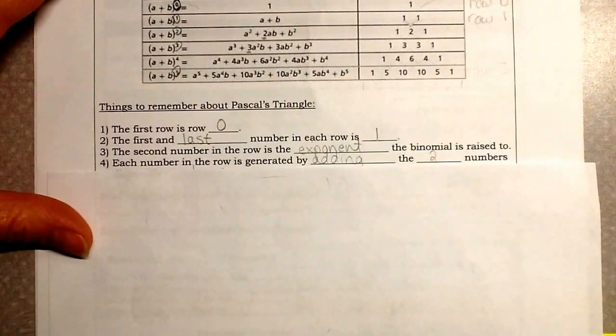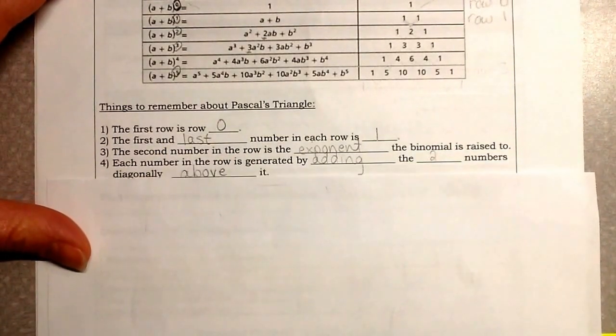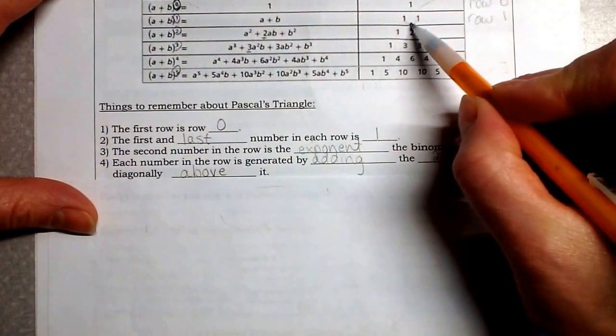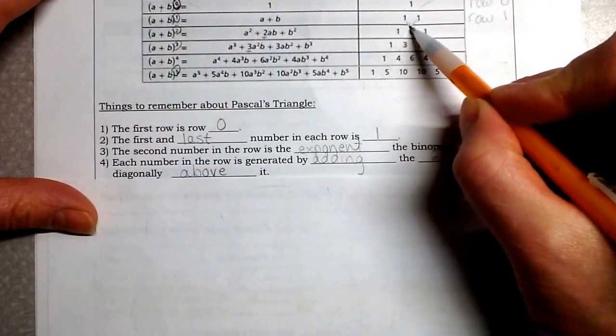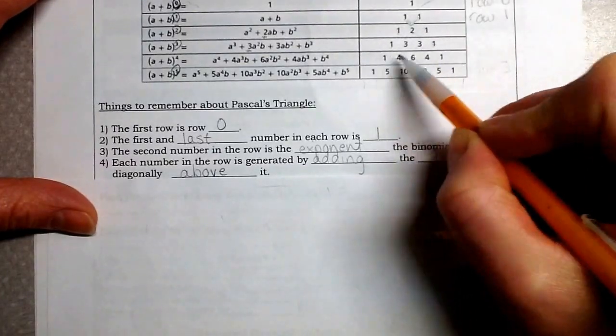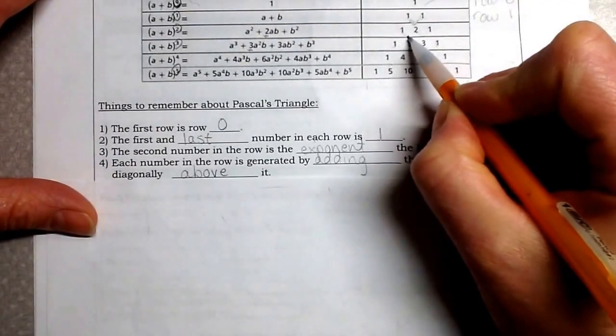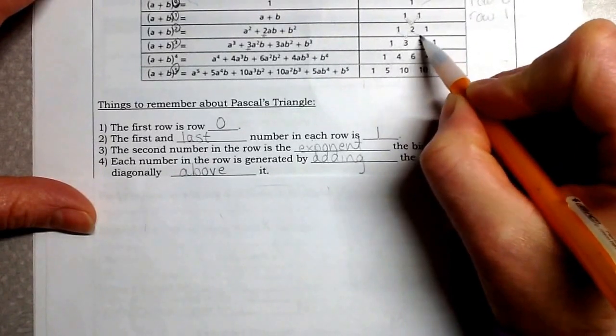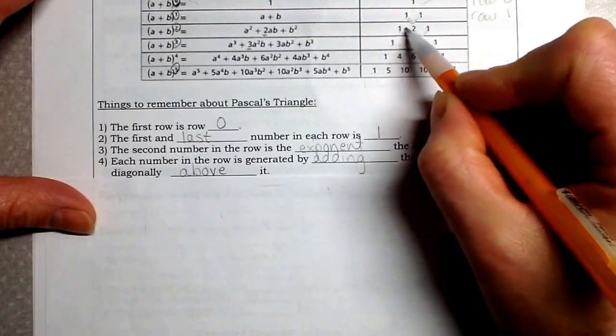Each number in the row is generated by adding the 2 numbers diagonally above it. So that's what I was saying just a few seconds before here. You're going to take these 2 numbers, add them together, and you'll get the 2. So first and last numbers are 1 in all of the rows, and then you fill in the rest of the row by going to the previous row and adding the 2 numbers diagonally above.